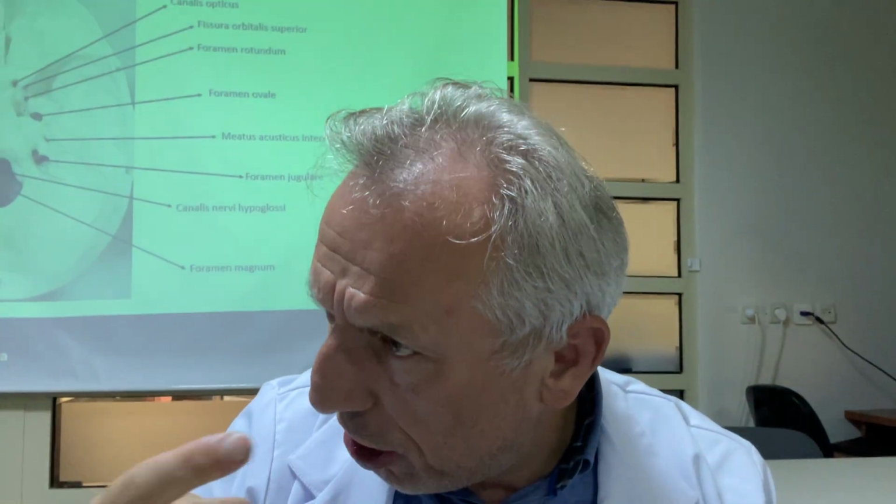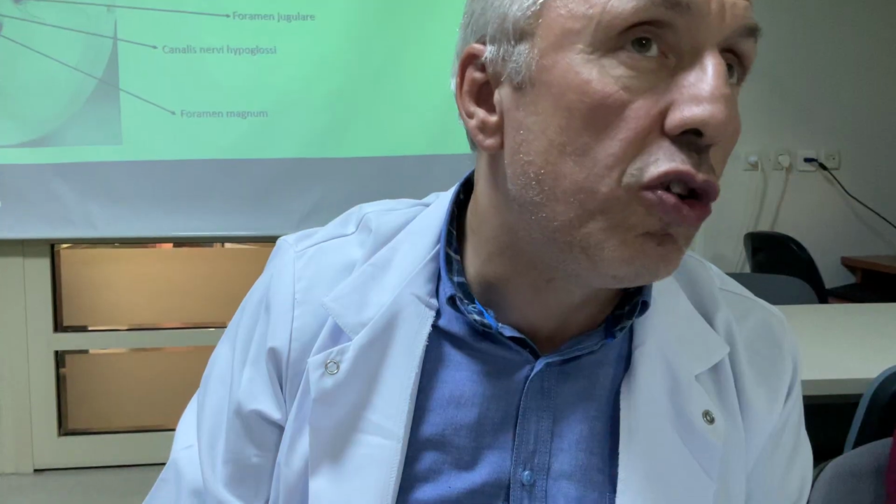So those are GVE fibers. Also, the facial nerve receives GSA information, like touch, pressure, vibration, cold, and proprioception from the auricula pinna and from the external auditory canal.